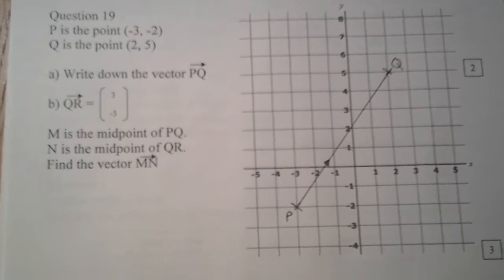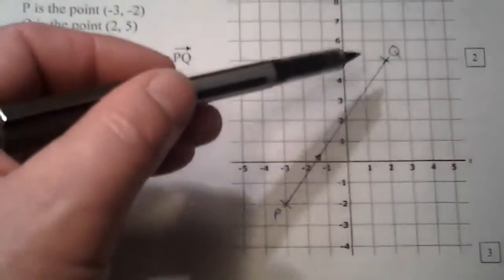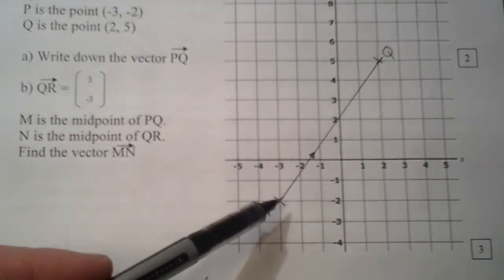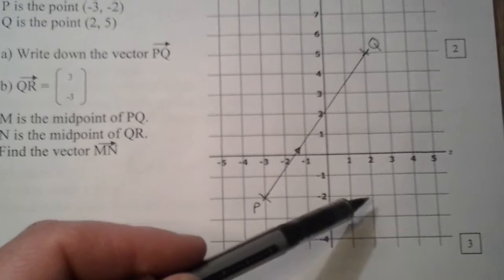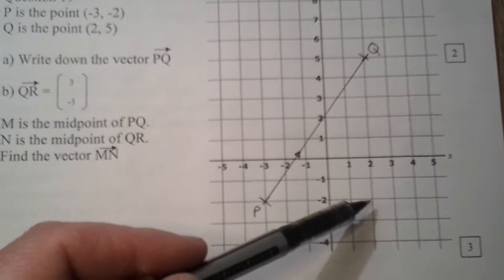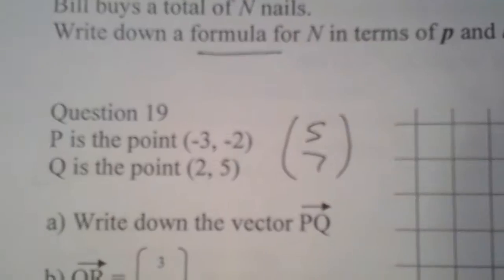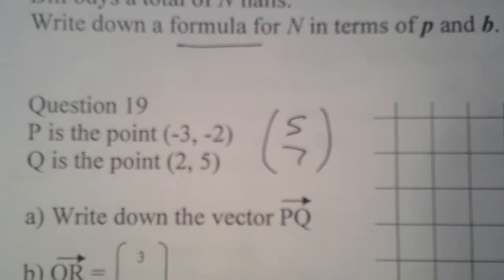You've got to go from P to Q, so plot P, plot Q, and then write down the vector of P to Q. So you count across 1, 2, 3, 4, 5. That's your top number, and 1, 2, 3, 4, 5, 6, 7. And there's your column vector there.